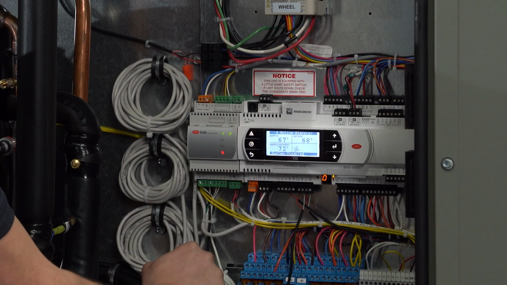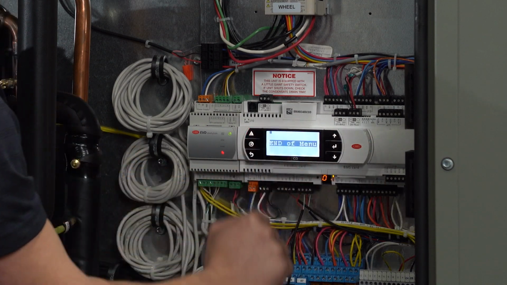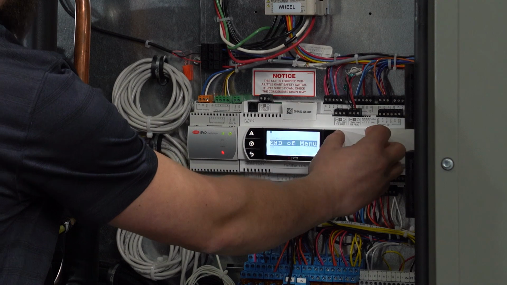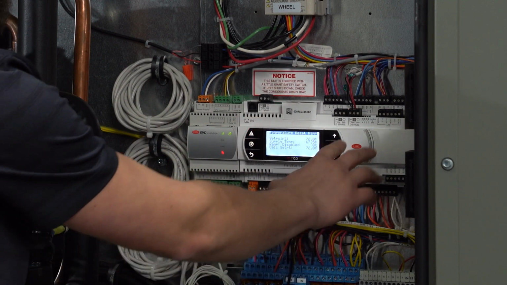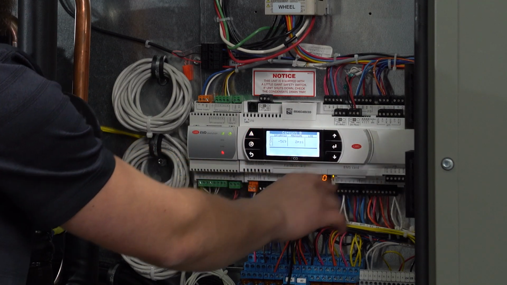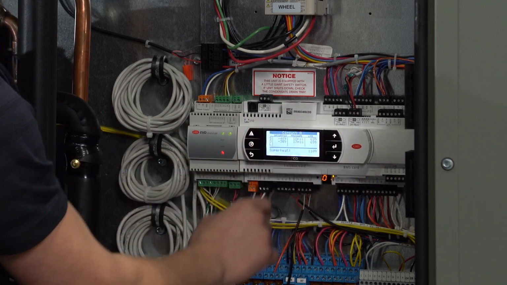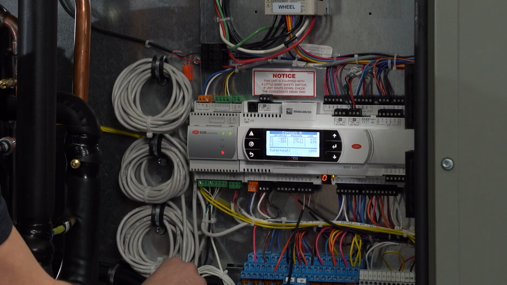Again, using the Corel interface, you'll press the up arrow. Even if it says end of menu, don't worry, you can just keep pressing up. This just brings you to the bottom of our menu structure. Continue to press the up arrow until you see this circuit B or circuit A pressure transducer values.